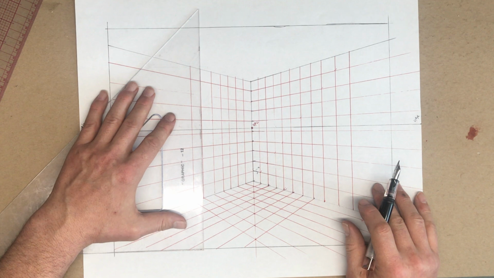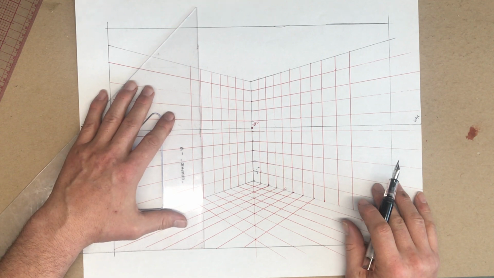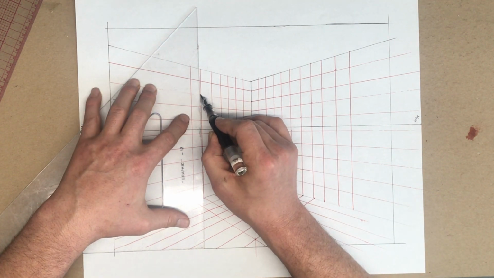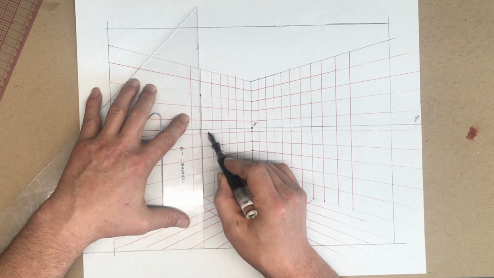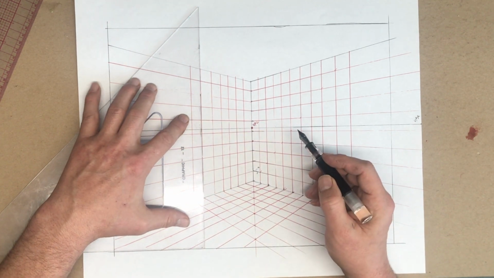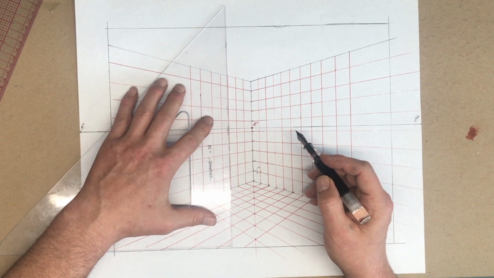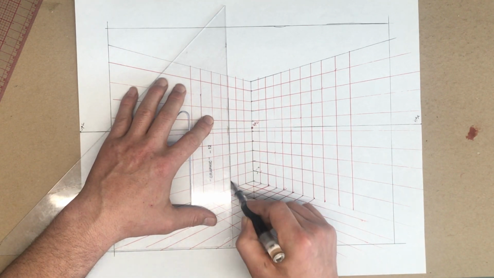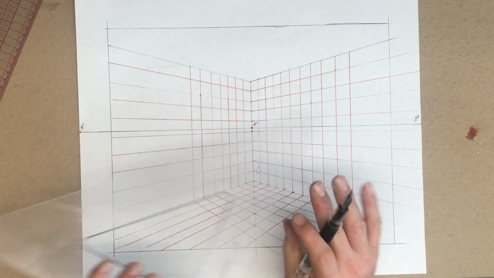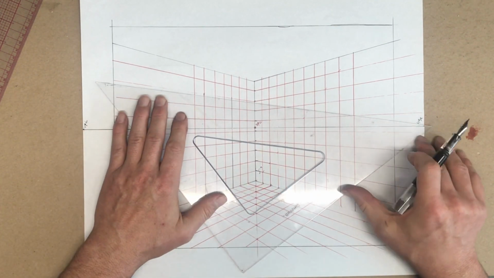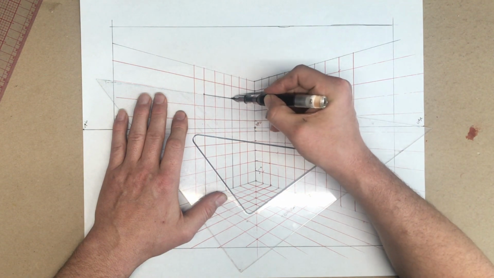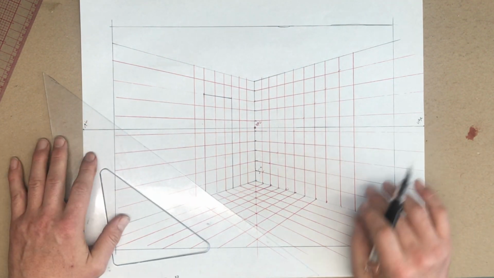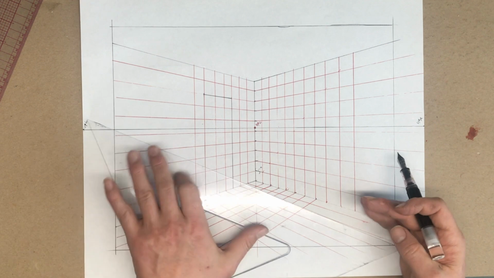So now, if I want to place a door, that is, let's say, how many tiles here? 1, 2, 3, 4, 5, 6, 7, 8. 8 tiles up and 3 tiles across. Like this. Then I can do the same thing over here.